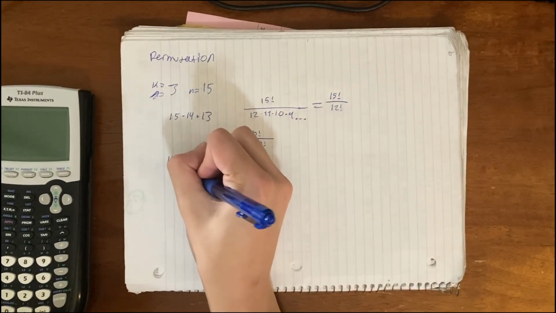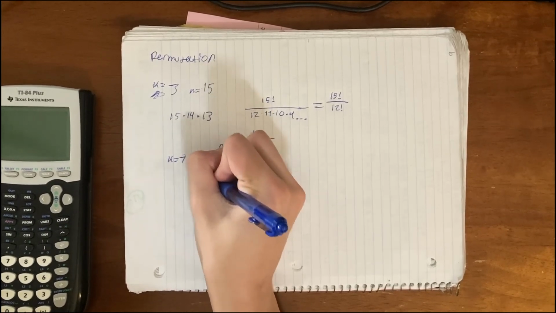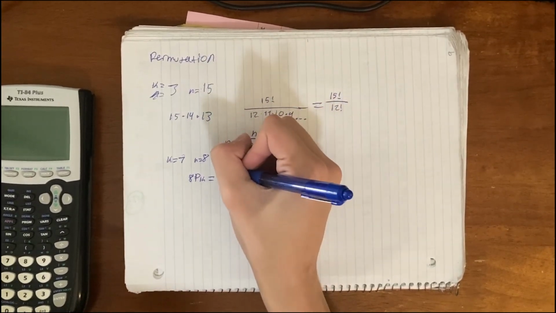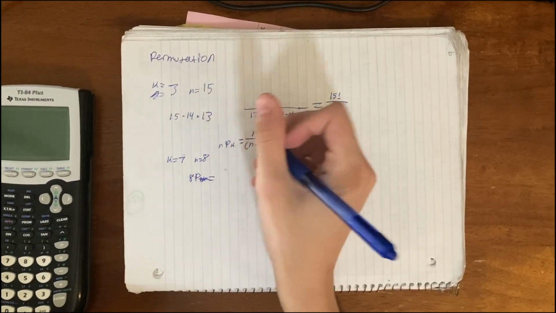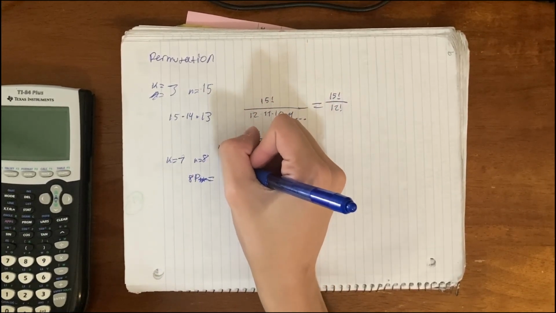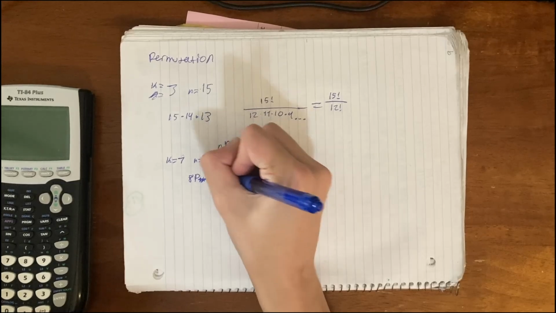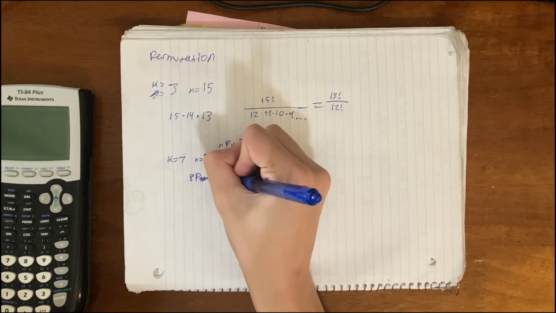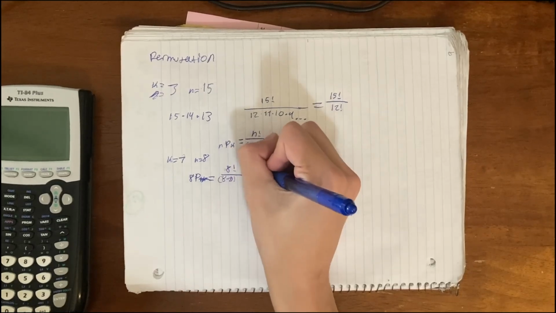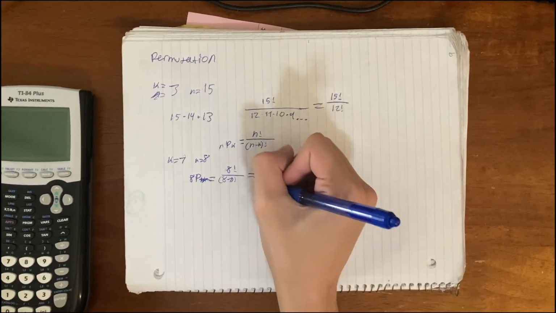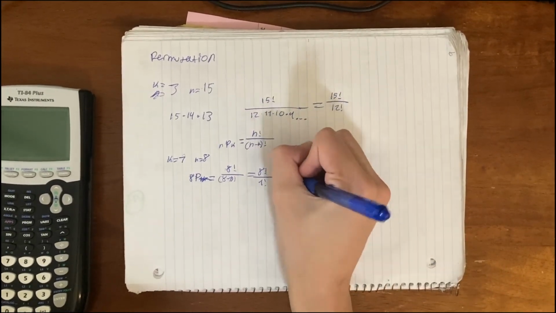So we have 8Pk, which equals 8P7, which equals 8 factorial over (8 minus 7) factorial, or 8 factorial over 1 factorial, which is 1, so we just get 8 factorial.